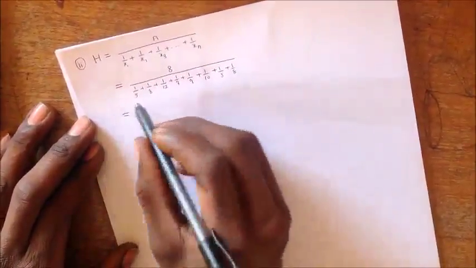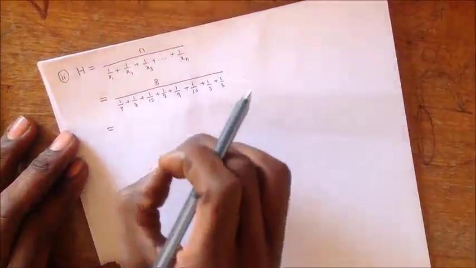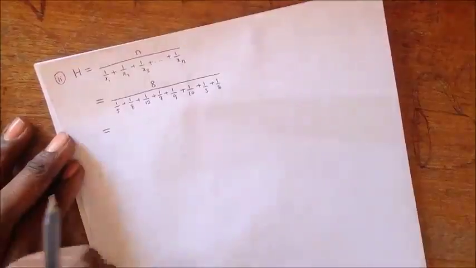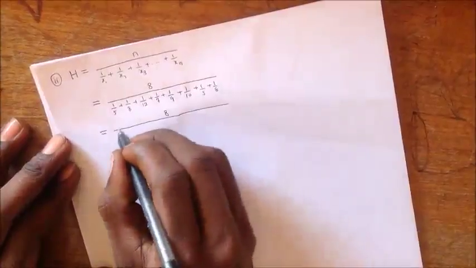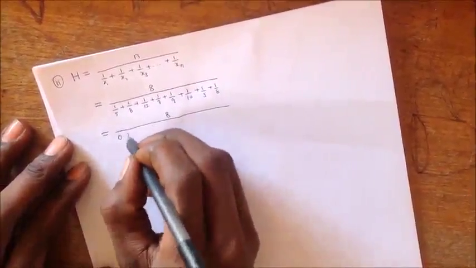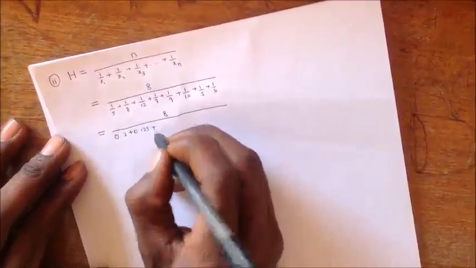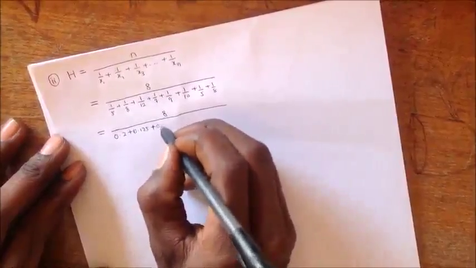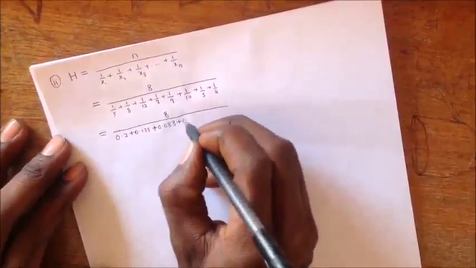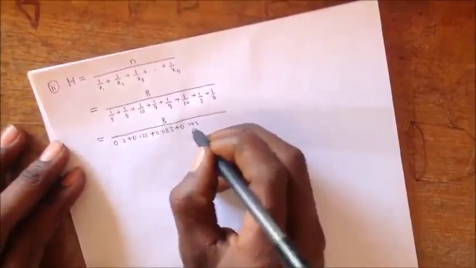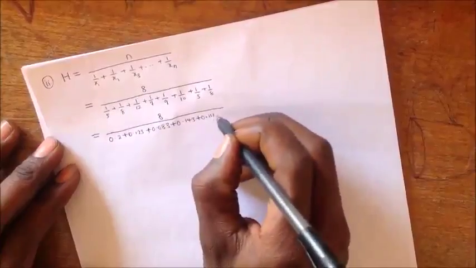So we should now sum this up. We can find the LCM and simplify, then divide, or we can divide them directly, then sum them up. So let's divide them one after the other and then sum them up. So 1 divided by 5 is 0.2. 1 divided by 8, 0.125. 1 divided by 12, 0.083. Plus 1 divided by 7, 0.143. Plus 1 divided by 9, 0.111.